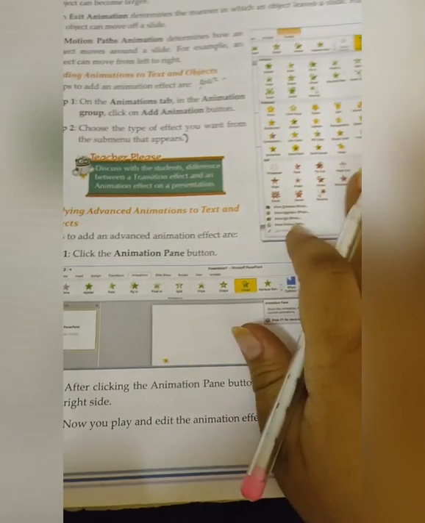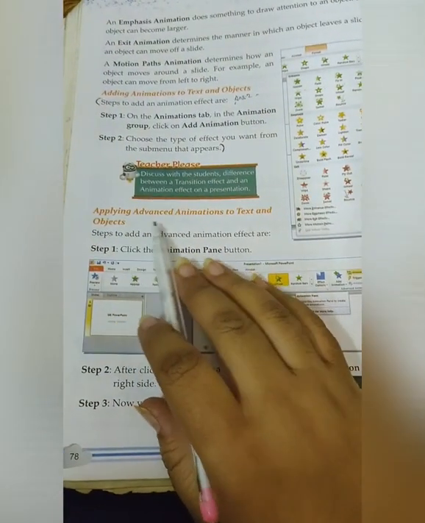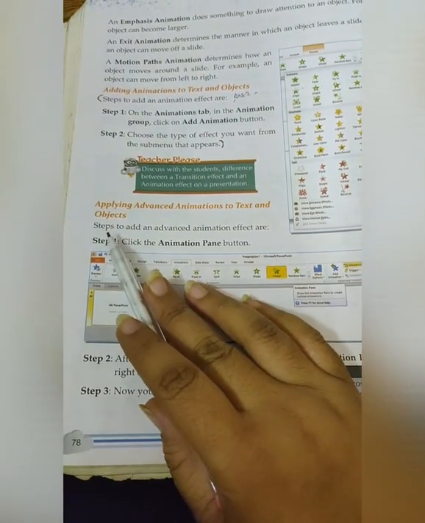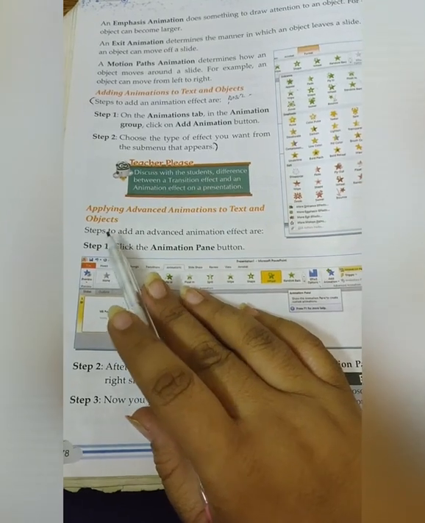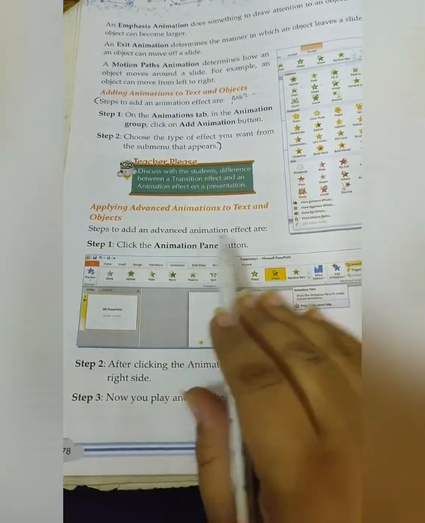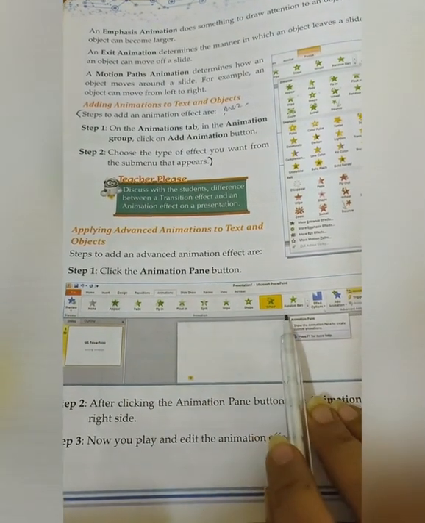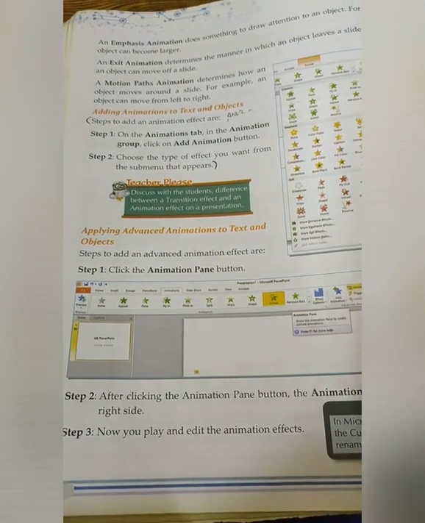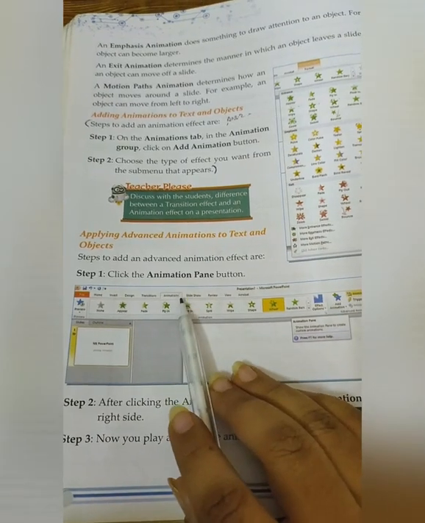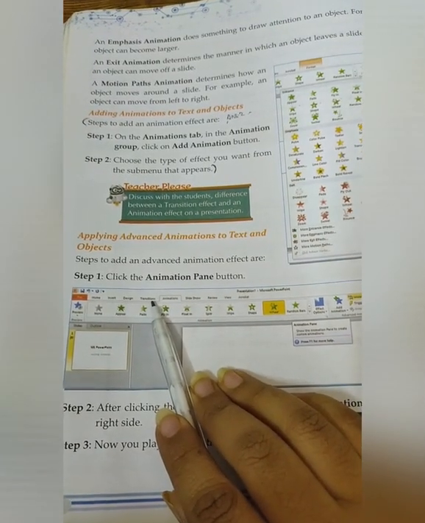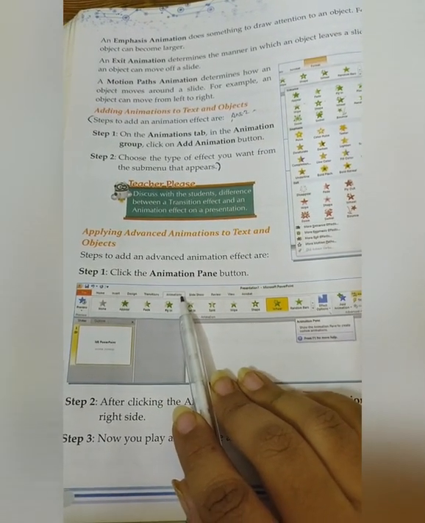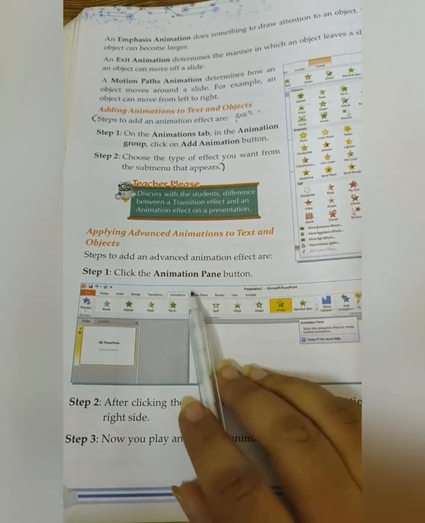Applying advanced animation to text and objects. You know that the steps to add an advanced animation effect are: click on the animation pane. You have seen this window of PowerPoint. There is a transition pane also and the animation pane also. You have to click on the animation pane.